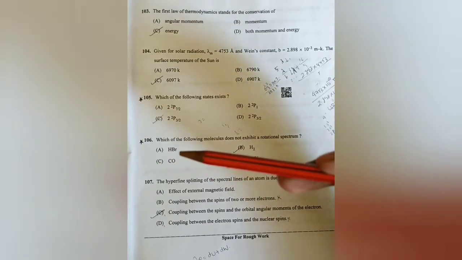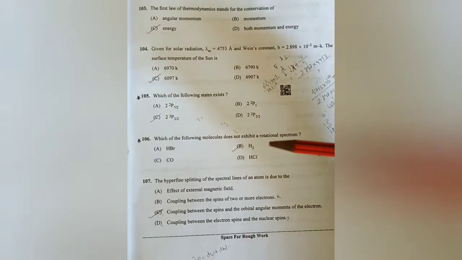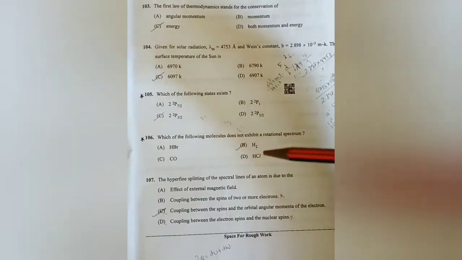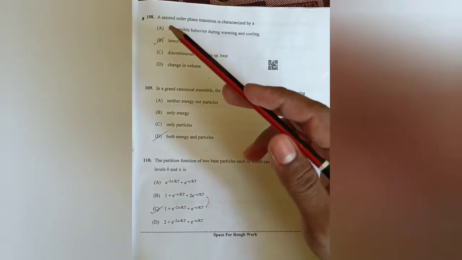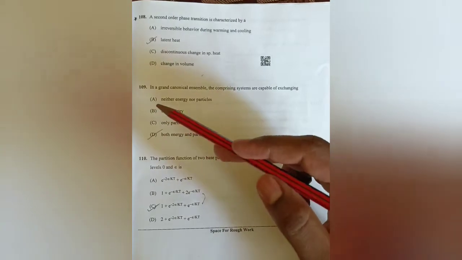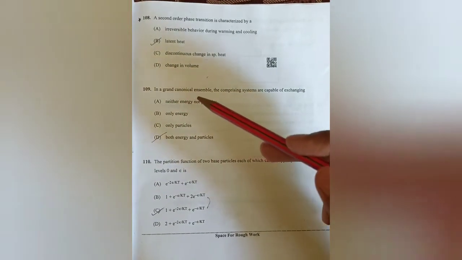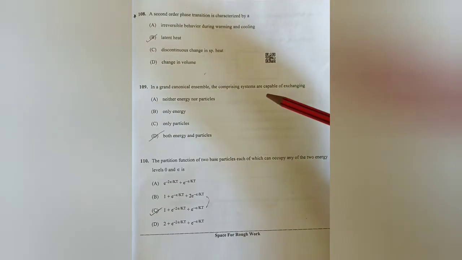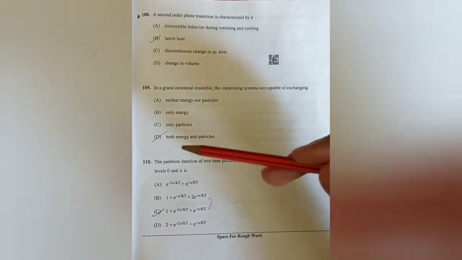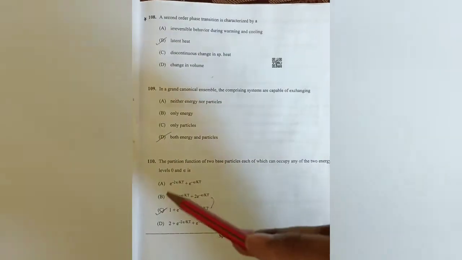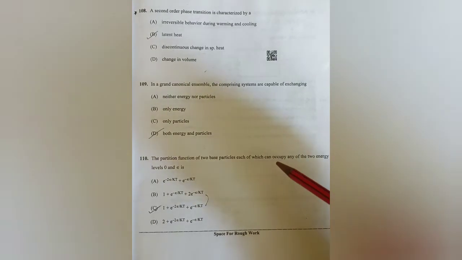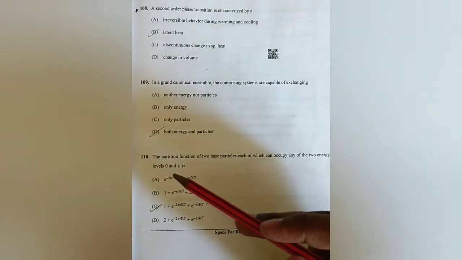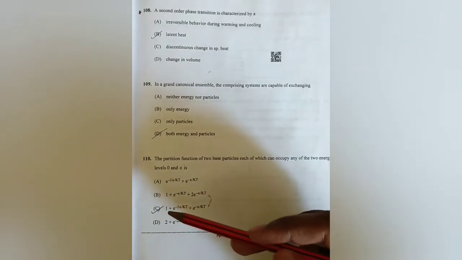Question number 106. Which of the following molecules does not exhibit a rotation spectrum? The right answer is option B, H2, means hydrogen. Question number 108. A second order phase transition is characterized by. The right answer is option B, latent heat. Question number 109. In grand canonical ensemble, the comprising systems are capable of exchanging, option D, both energy and particles. Question number 110. The partition function of two boson particles, each of which can occupy any of the two energy levels 0 and epsilon is. The right answer is option C.